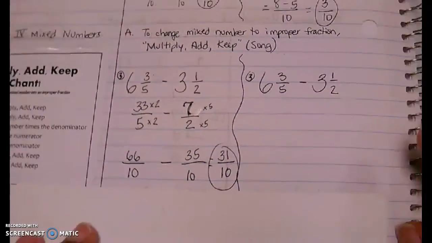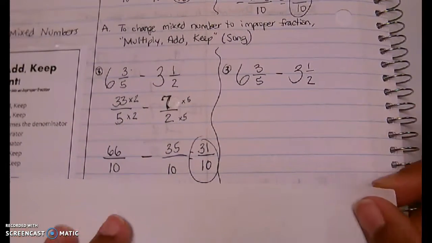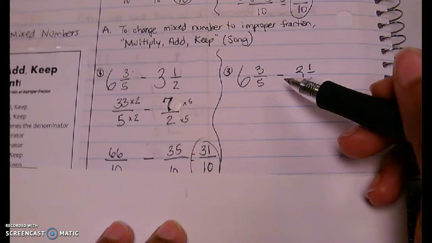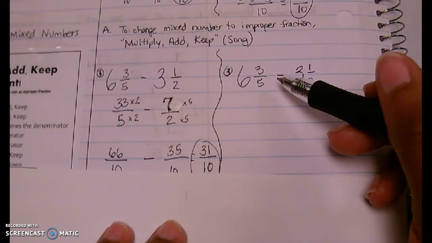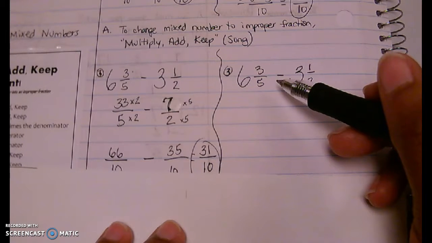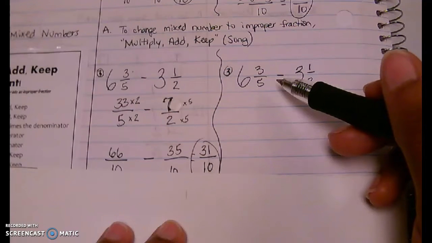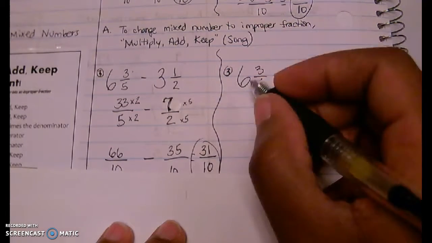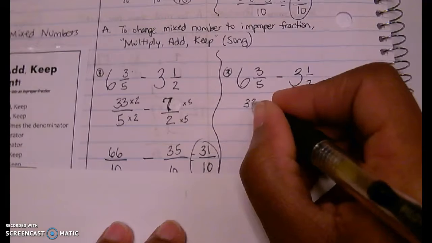Now, let's try the butterfly method and see if we get the same answer. With the butterfly method, the first thing we're going to have to do is go ahead and change to an improper fraction using our multiply, add, keep. But because we've already done it here, we're going to just bring that down here.